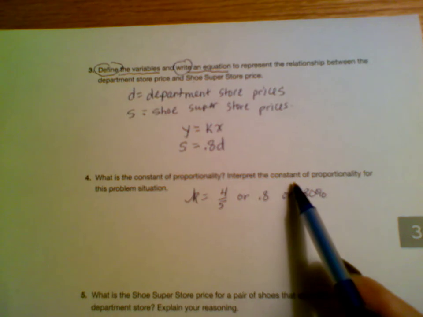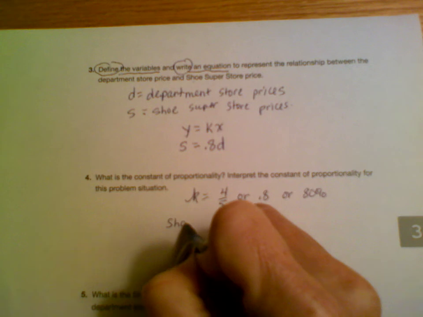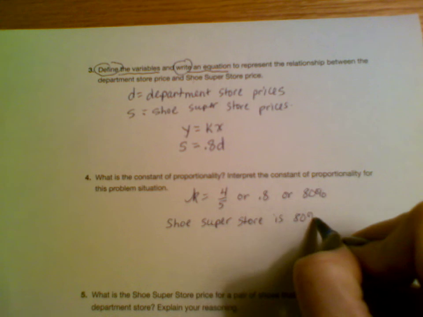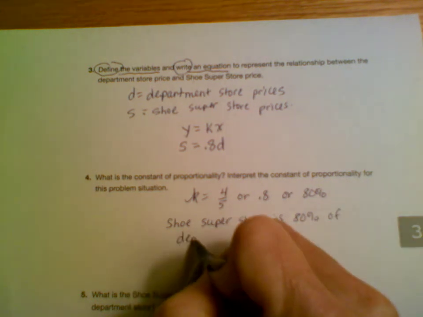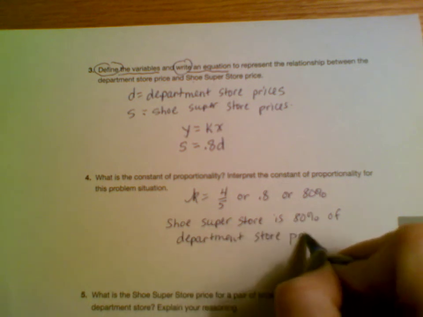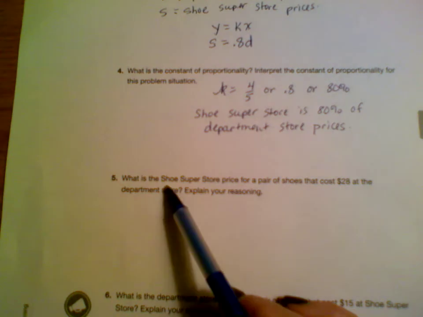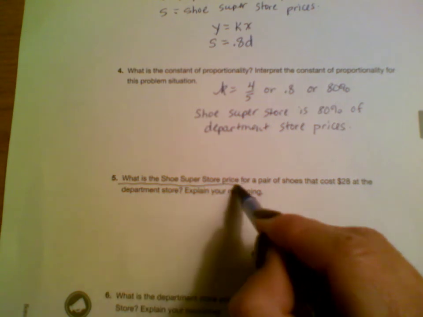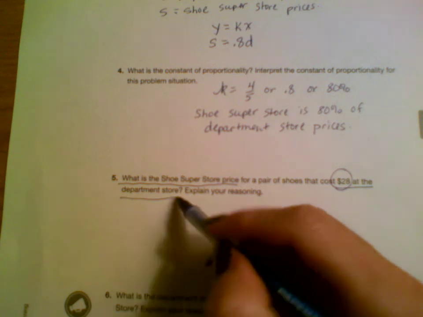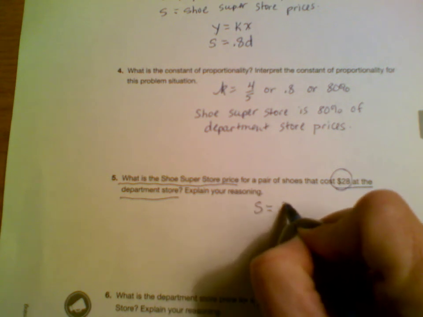So if we're going to interpret the constant to this problem, we're saying the shoe superstore is 80% of the department store's prices. So here, what is the shoe superstore price for a pair of shoes that cost $28 at the department store? So I'm going to go back. I'm using that equation that we just wrote. S equals 0.8D.